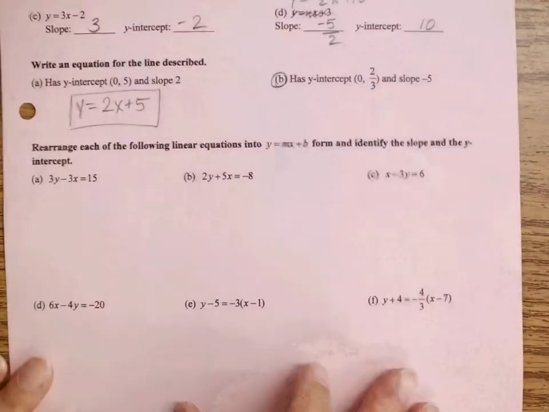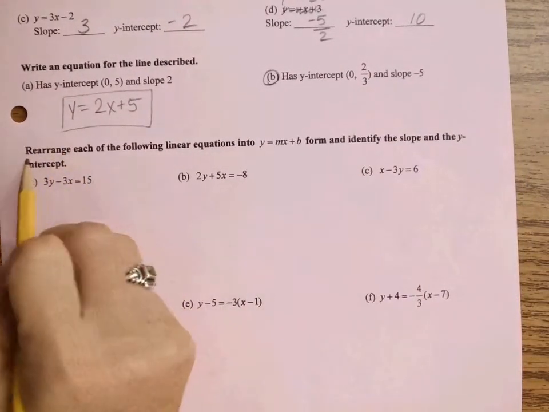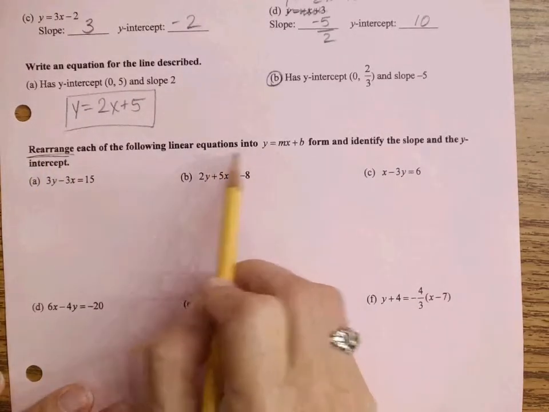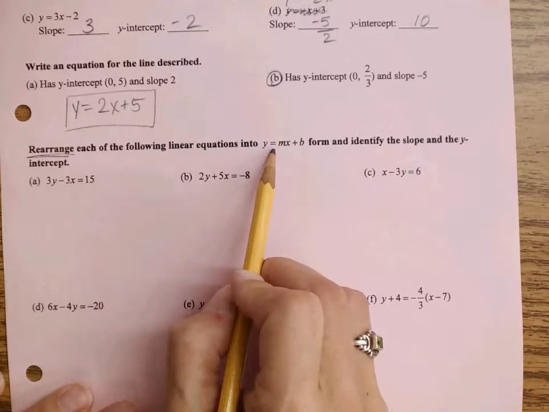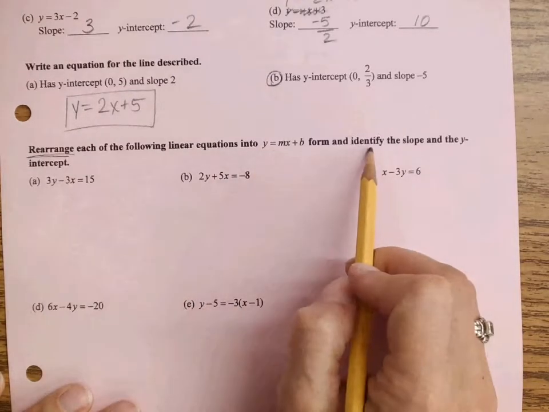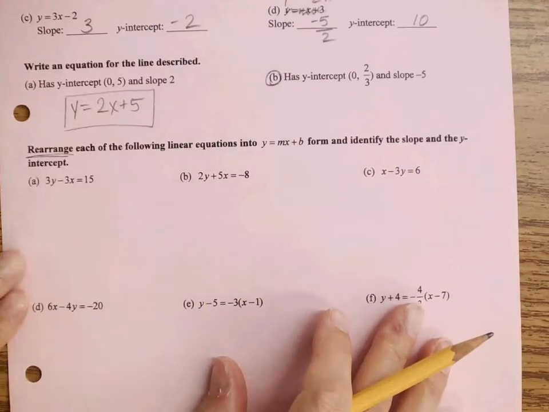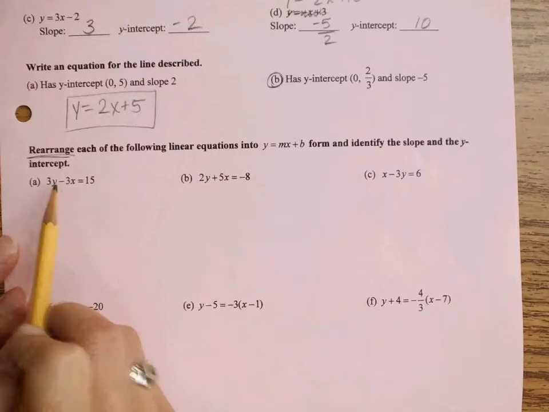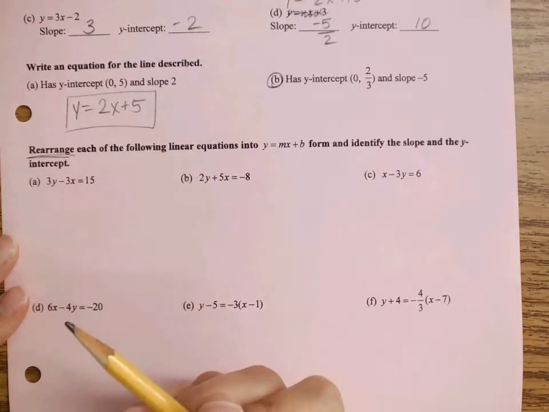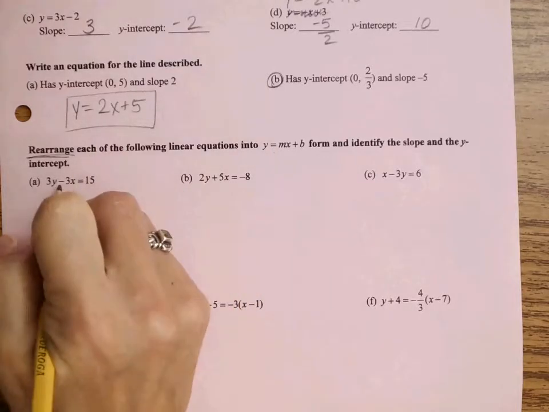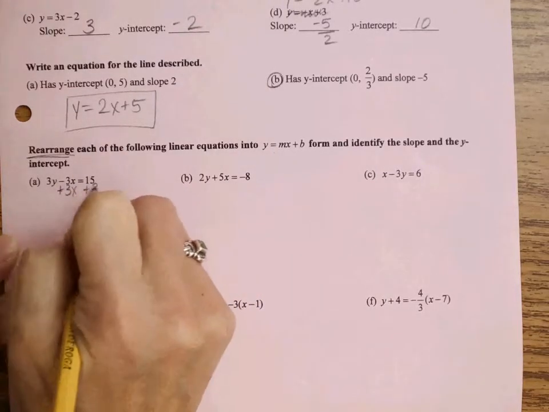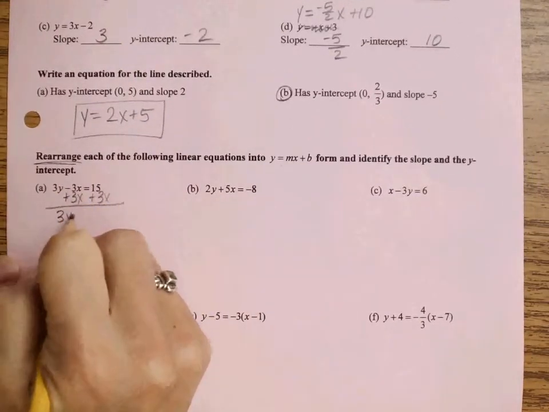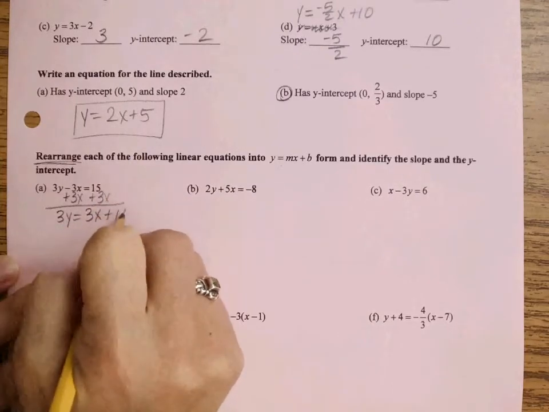All right, the next thing that we're going to do, and this is kind of the key thing, is rearranging. We'll do a lot with rearranging our equations. We're going to rearrange so it looks like y equals mx plus b. We're going to also identify the slope and the y-intercept on these. So we'll go ahead and start with letter A. To solve for y, we're going to use that 2-step strategy. We're going to start by adding 3x to the other side. Again, our goal is to get y by itself. So we have 3y is equal to 3x plus 15.